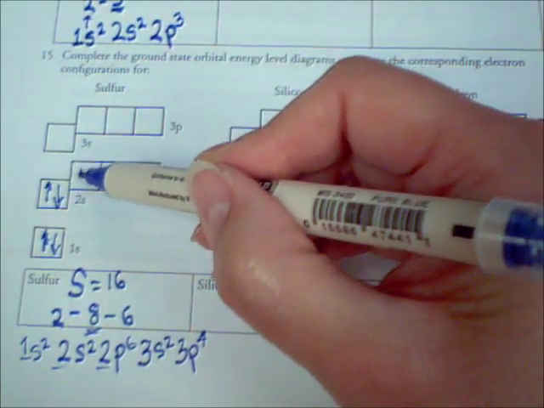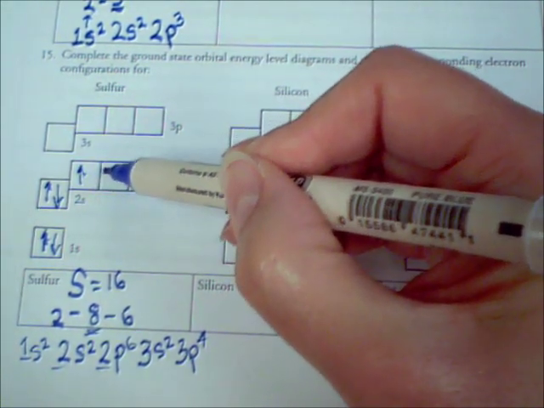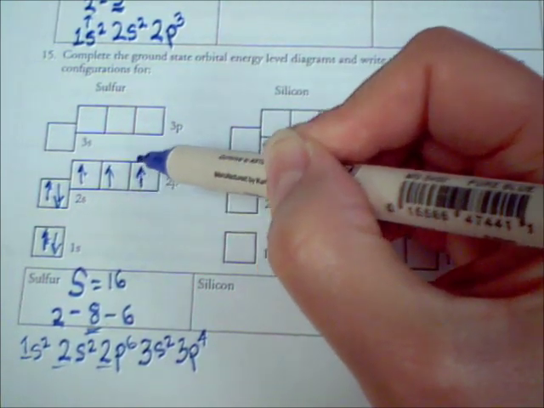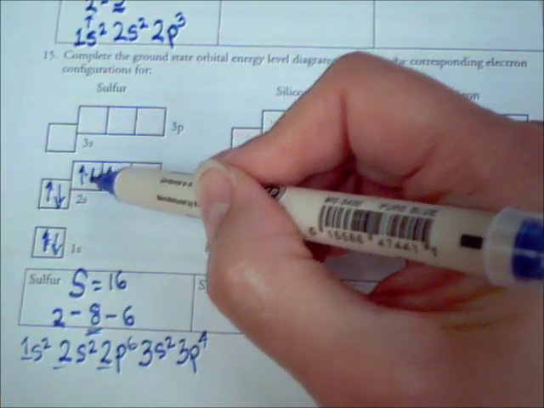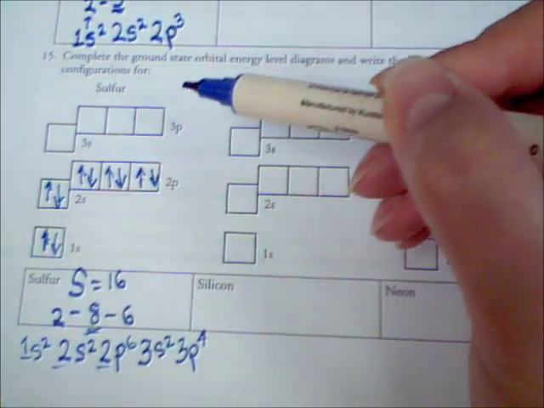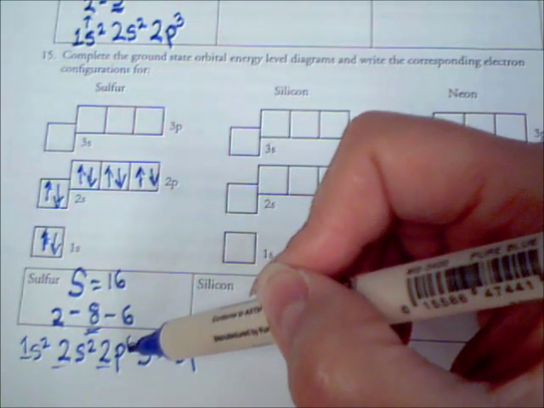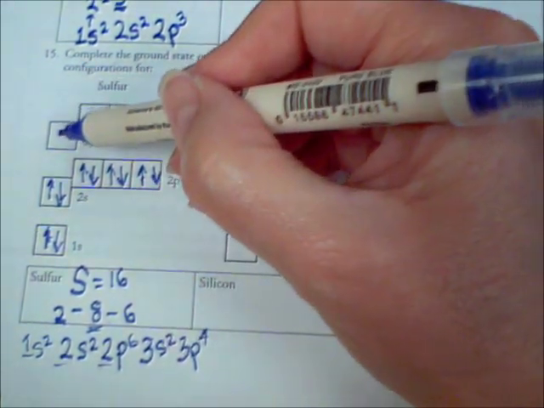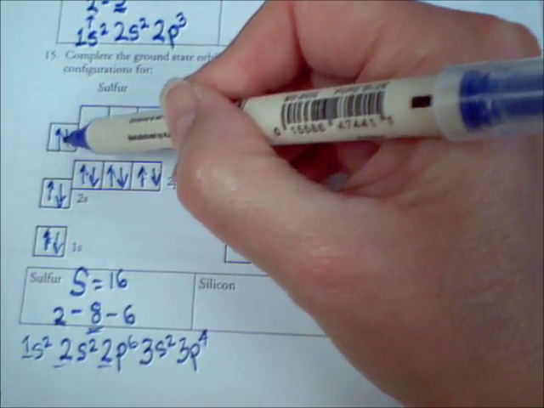You always start with the available space first. So there's 1, 2, 3, no more available space, so I have to double up, 4, 5, 6 electrons. Those are the 6 electrons from the 2p. And then I have 2 in the 3s. I'm going to show them again in opposite spins.